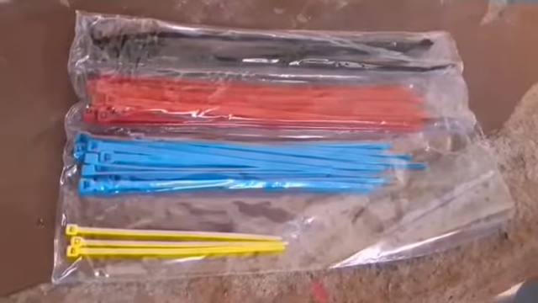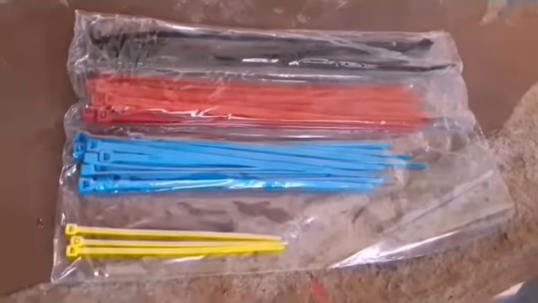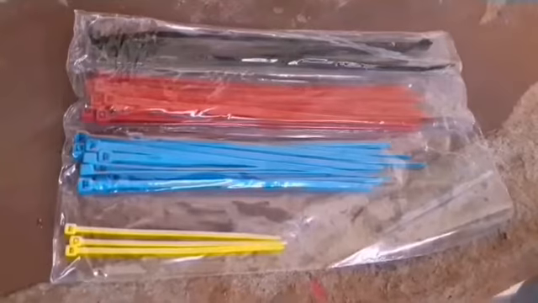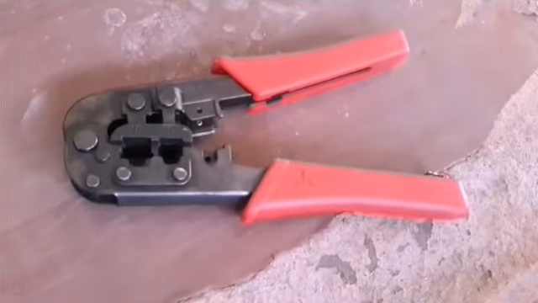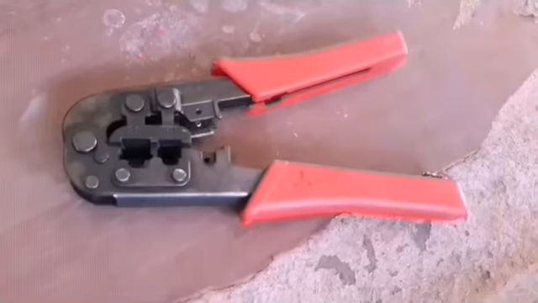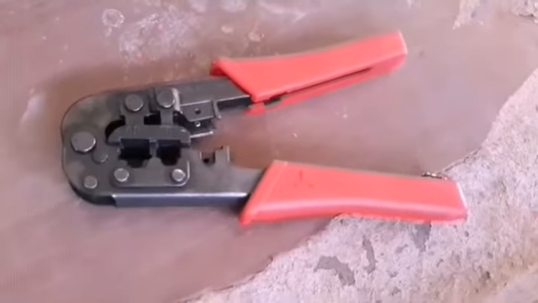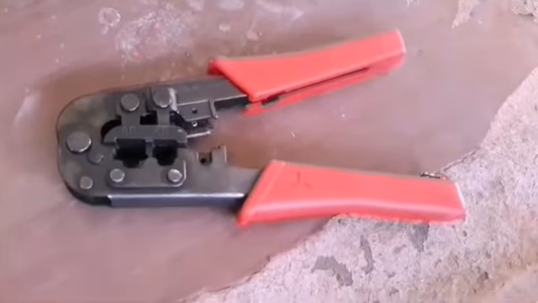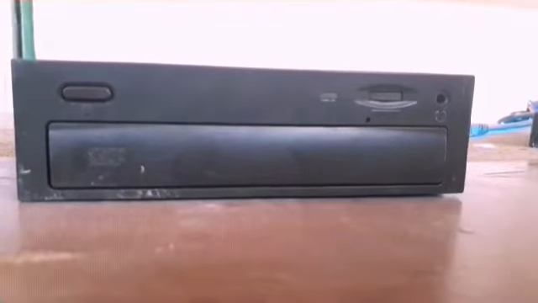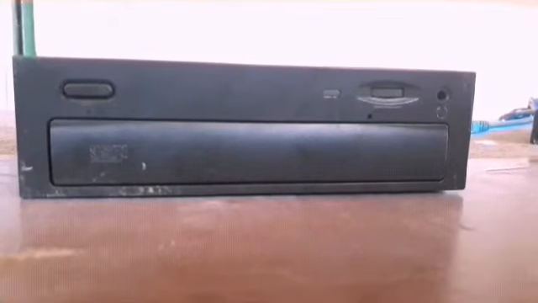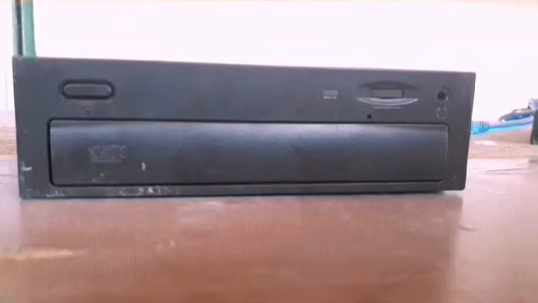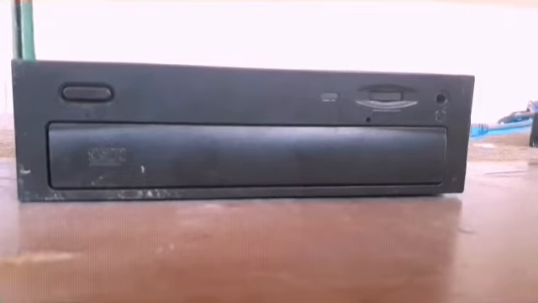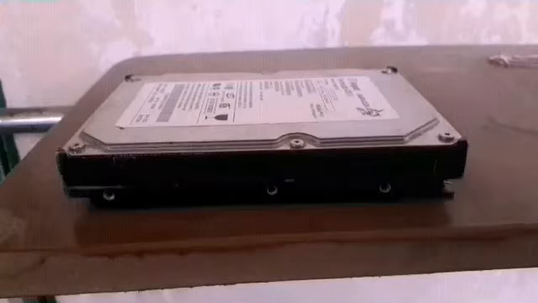You also need cable ties so that you could tie cables neatly. Next one is the crimping tool. It is being used to crimp RJ45 as well as RJ11, and it is also being used for cutting wire. Next one is the optical drive. It uses lasers to read data on optical media. Usually we insert DVD drives here in the optical drive.